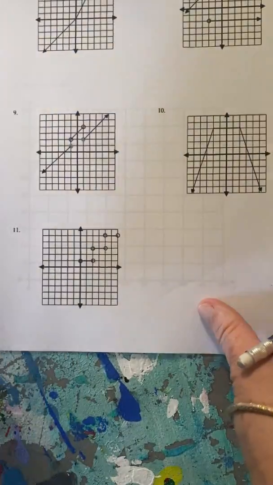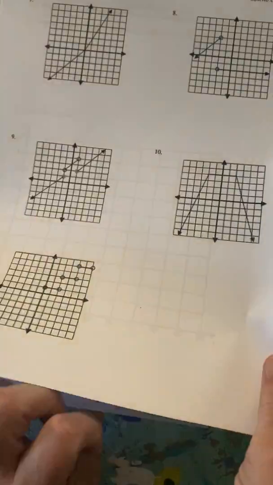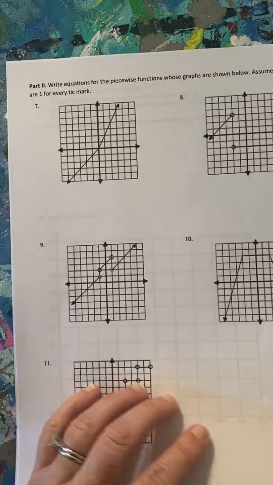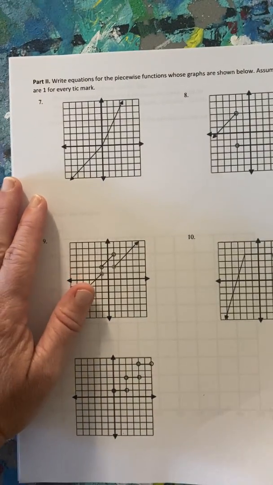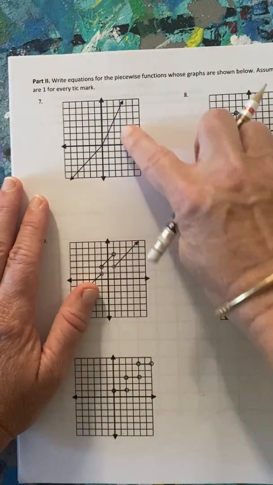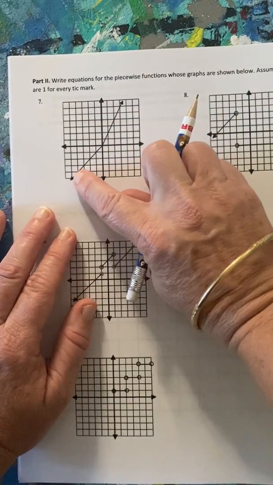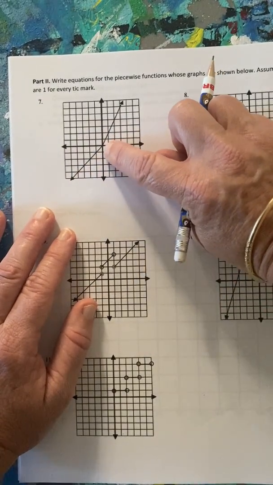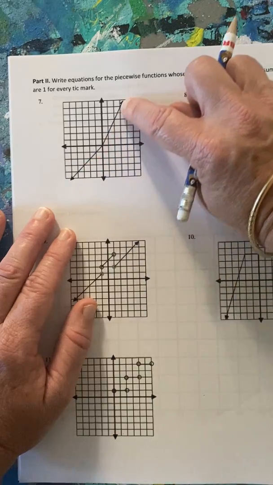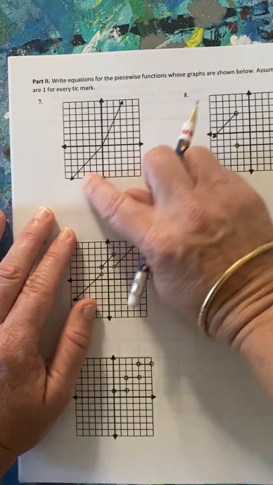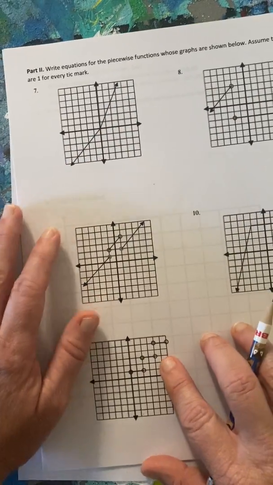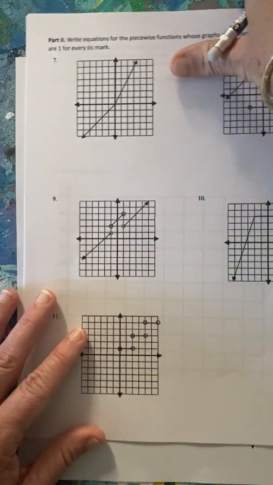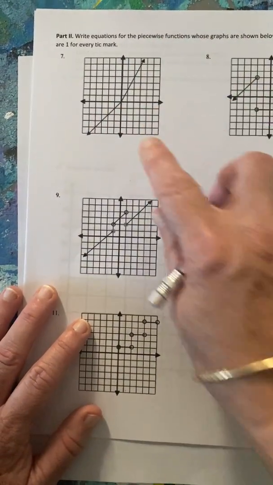All right, now I don't want to do every single sheet of this packet. I just wanted to show you some of the different ones. So I know I'm jumping to number 7. We're just going to do a few of them. What I want to do here is show you how we would write this equation. Okay, you can see there are 2 parts. This part here, and then it changes right here, and I can tell because the slope is slightly different. So it doesn't matter which one I write first. Let's just pick one. Maybe let's look at this part.